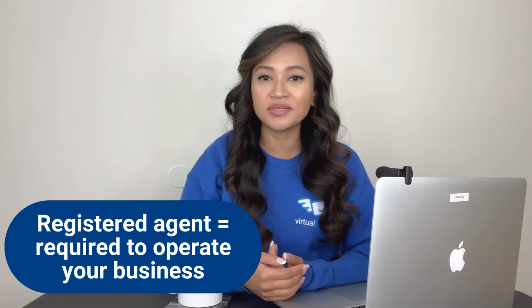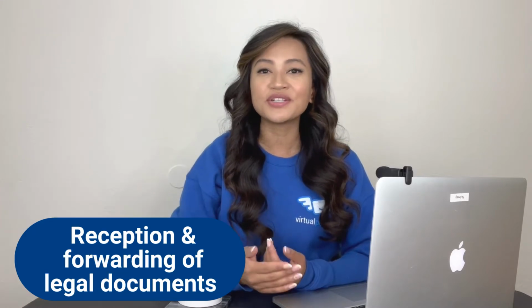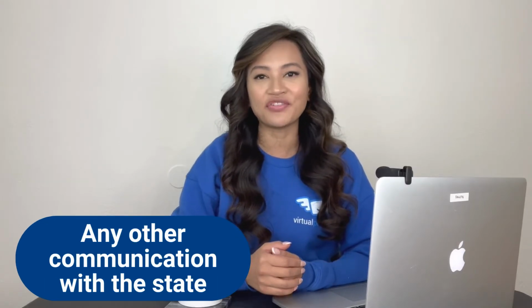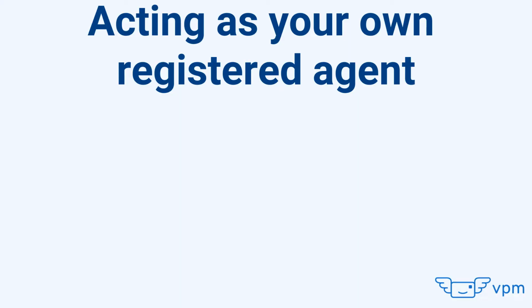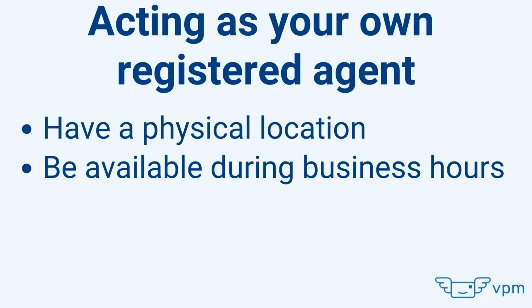A registered agent is important because your state requires one to be designated so it has an official contact on file for your business. This includes guaranteeing reception and forwarding of legal documents, notice of lawsuits, and any other communication from the state. You can act as your own registered agent, but there are a couple requirements. As a registered agent, you need a physical location, and you must be available during business hours.